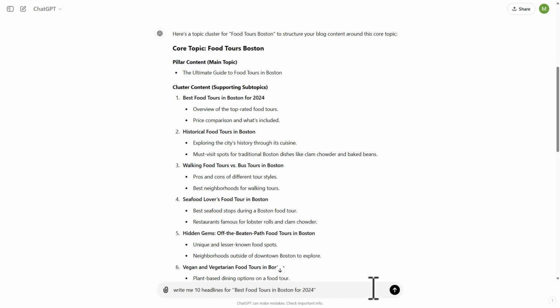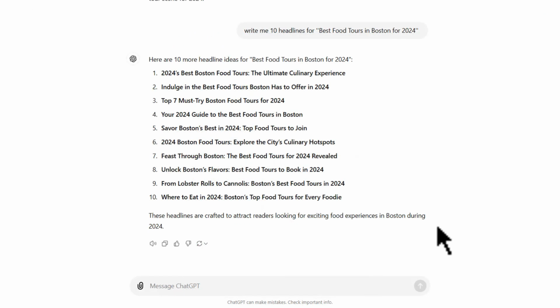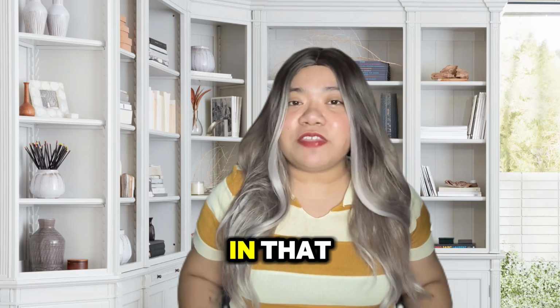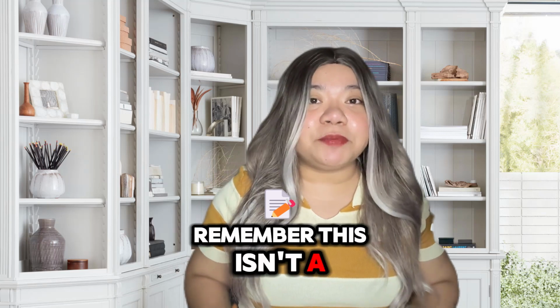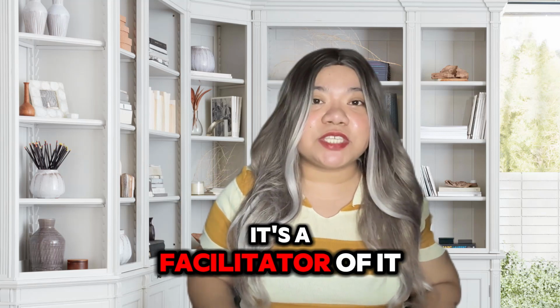You can use ChatGPT to help you generate new headline ideas tied to your keyword. For example, there you go. You can take it further and ask for help drafting outlines and even the content itself. But where's the fun in that? Remember, this isn't a replacement for the human work. It's a facilitator of it.